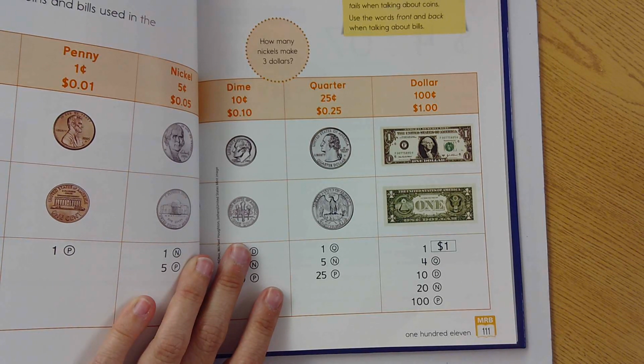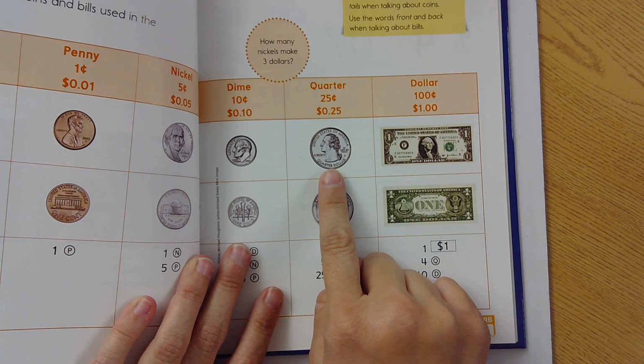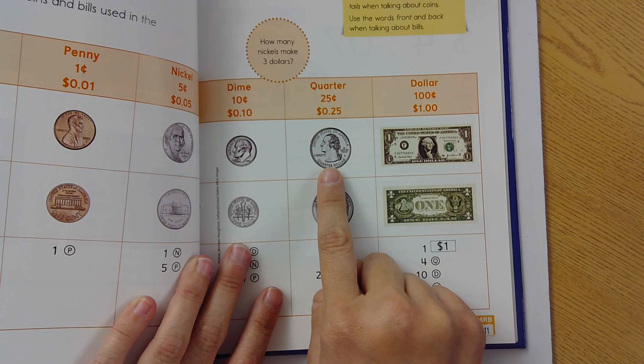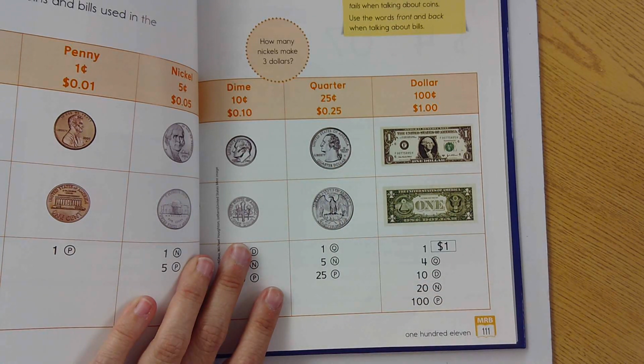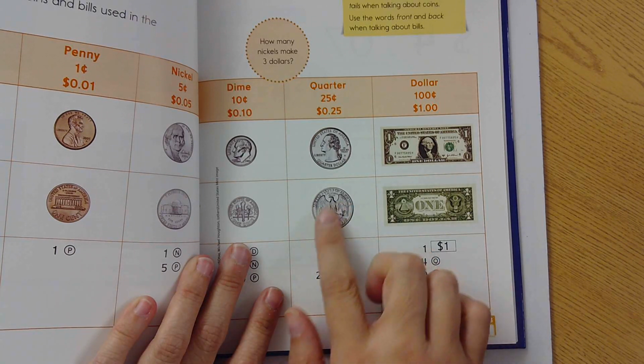What do you notice about the quarter? Have you noticed that it's larger than the other coins? It also has a picture of a man on the front. That man is George Washington. He was the very first president of the United States. The tails side or the back side shows something about our country. It has an eagle on it.